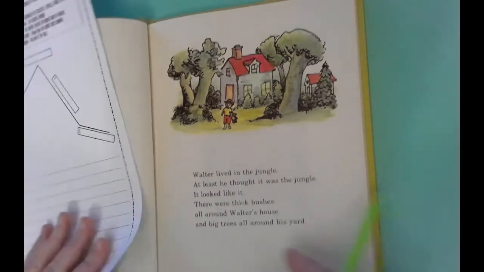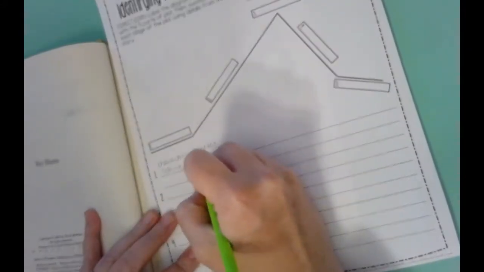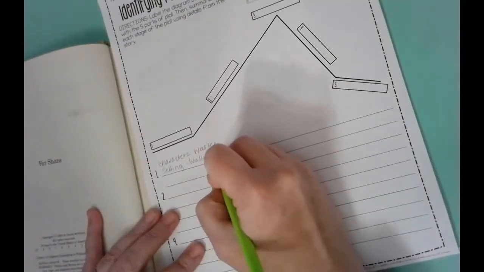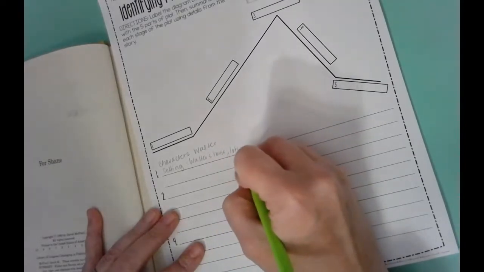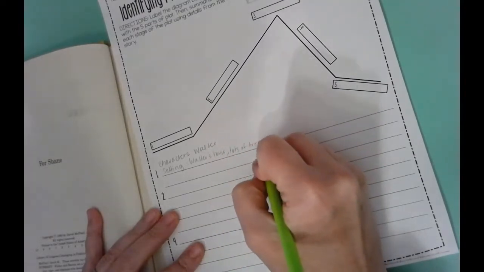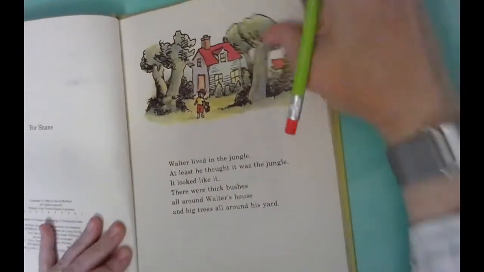Okay, so we know that the setting is going to be Walter's house, which has lots of trees. Okay, so let's put this aside and go on and see what else we can find.